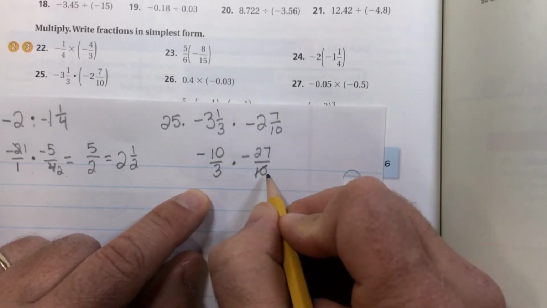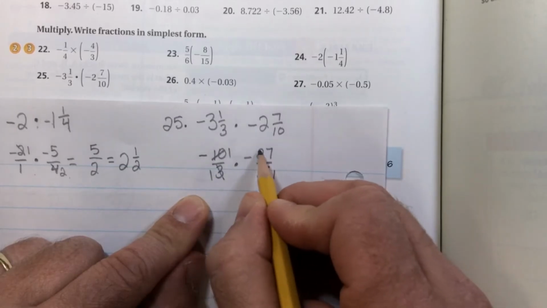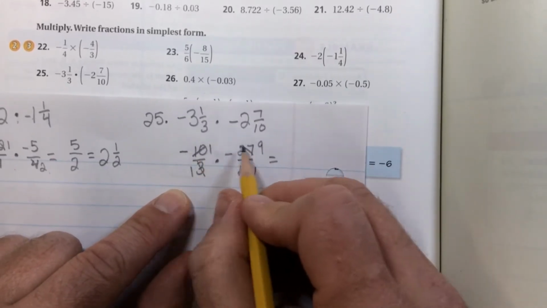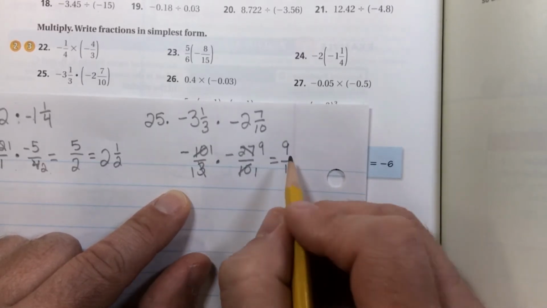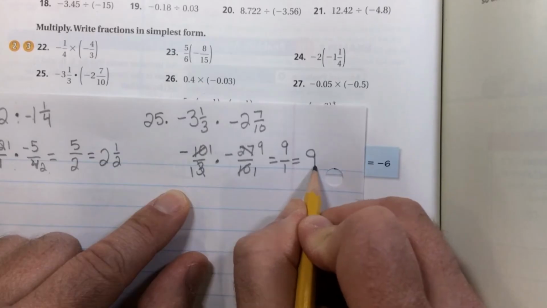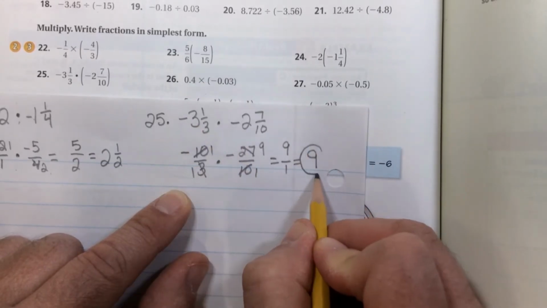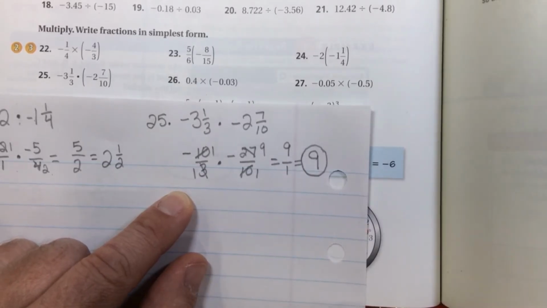here, 10 goes into 10 once and 10 goes into 10 once. And 3 goes into 3 once and 3 goes into 27 9 times. This just becomes 1 times 9 is 9, 1 times 1 is 1. 9 over 1, which equals 9. Same sign, so my answer stays positive. Positive 9 was the answer to number 25.